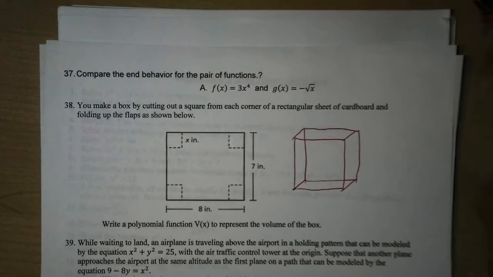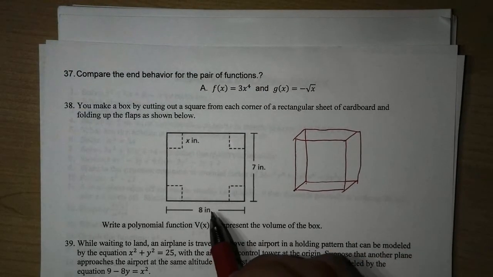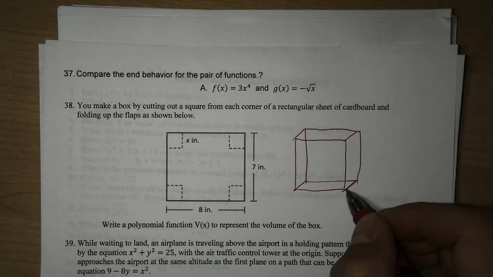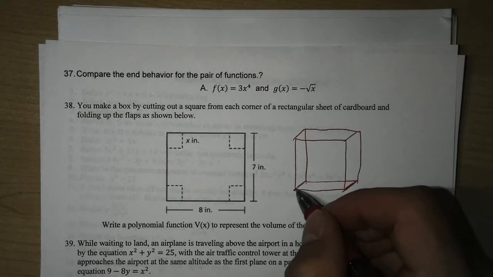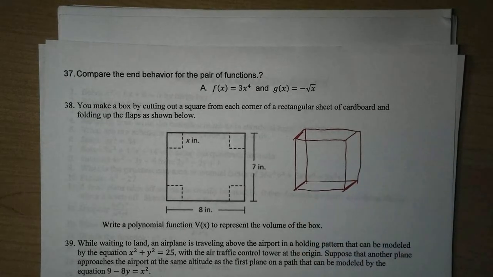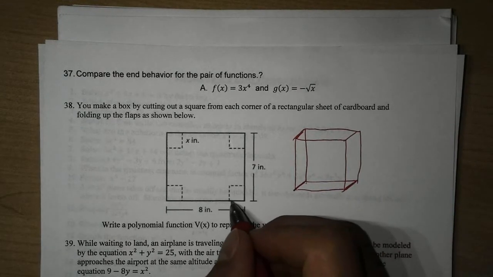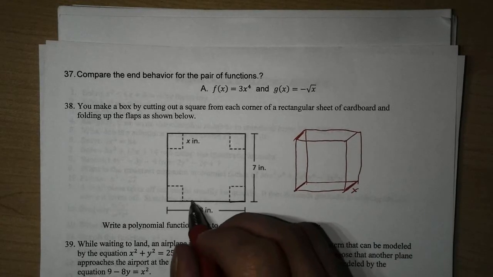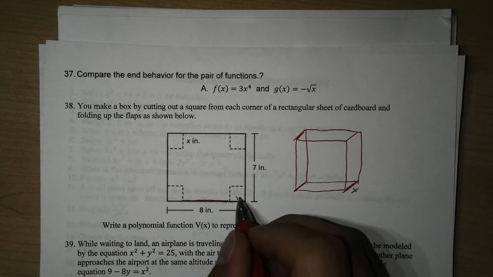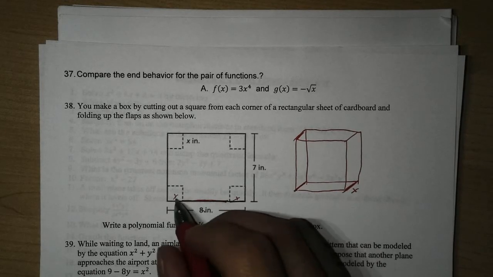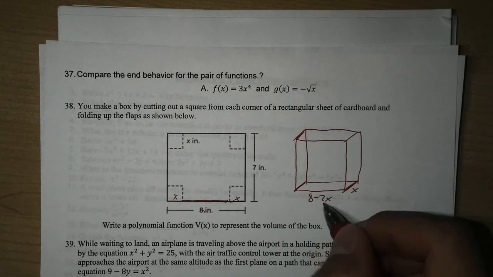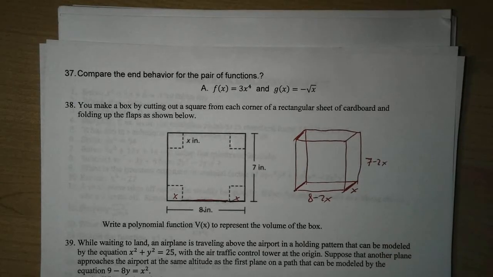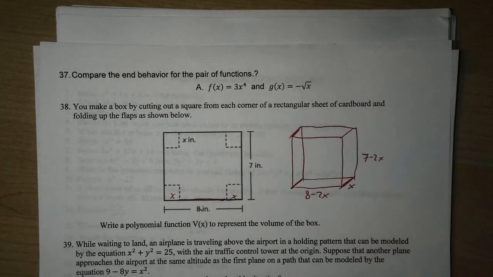Okay, so once this is folded up, those would have a height, and that's the value of this, x. That makes this shorter than the whole thing. This is x, this is x, what is this? Well, the whole thing's 8, take away this, take away this: 8 minus 2x. Same thing happens on this side: 7 minus 2x. And so those are all going to be our dimensions, length, width, and height.